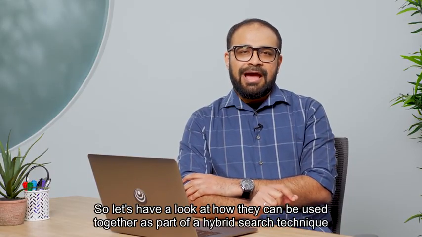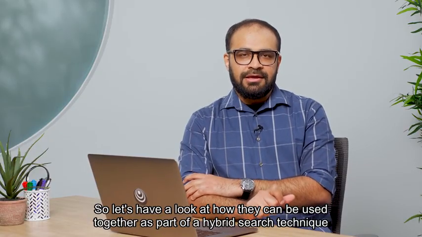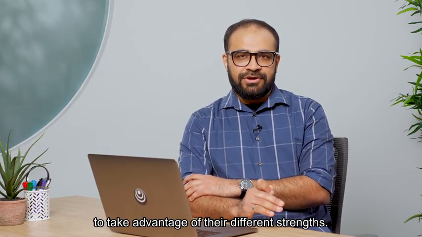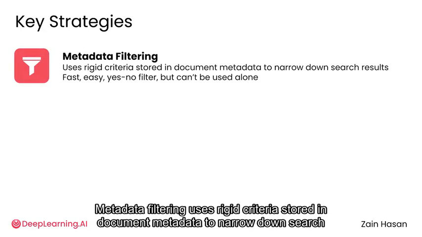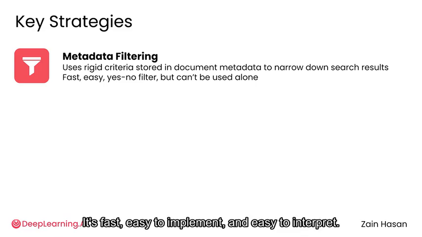So let's have a look at how they can be used together as part of a hybrid search technique to take advantage of their different strengths. To start, let's review how each technique operates and its key benefits. Metadata filtering uses rigid criteria stored in document metadata to narrow down search results. It's fast, easy to implement, and easy to interpret.